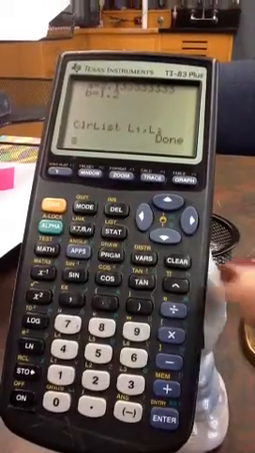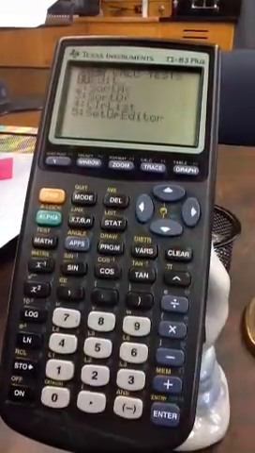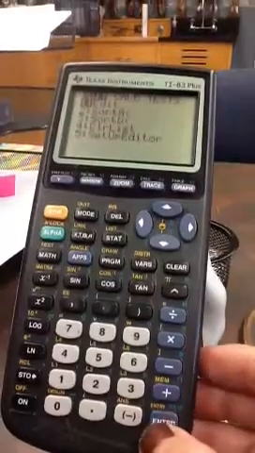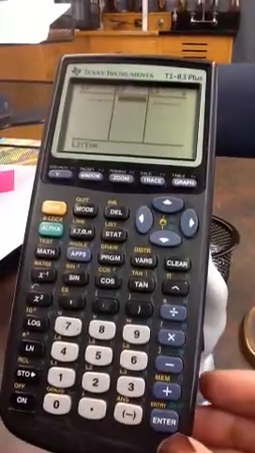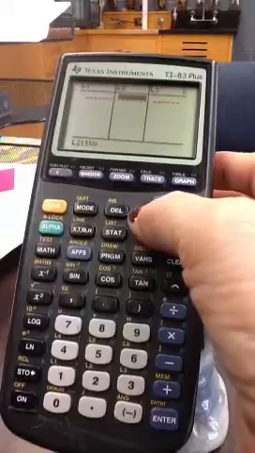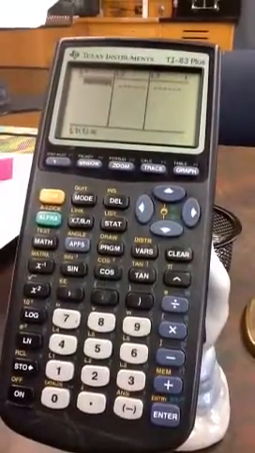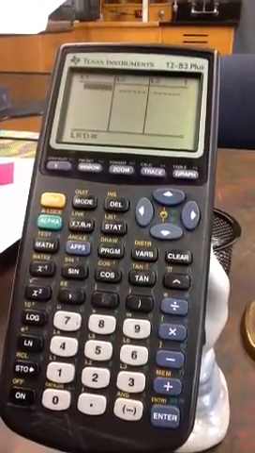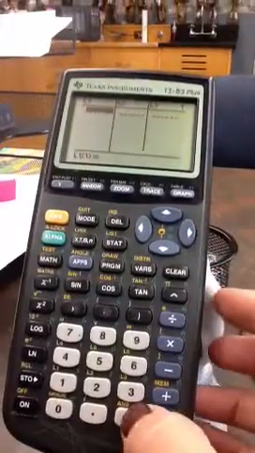Now we're going to input our data in the list. So we're going to press stat, edit, and just hit enter. And then we have our list. Notice the black is on L2, so we're going to put it on L1. L1 is going to be our x-axis, L2 our y-axis. Whatever you want on the x-axis, you put here.